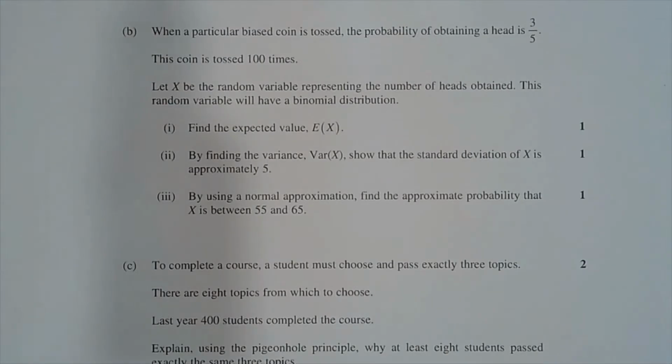Question 12b. When a particular biased coin is tossed, the probability of obtaining a head is 3 over 5. This coin is tossed 100 times. Let x be the random variable representing the number of heads obtained. This random variable will have a binomial distribution. Part 1. Find the expected value, E of x.